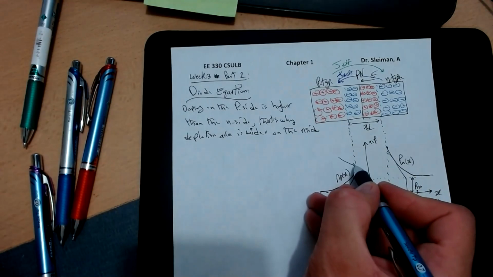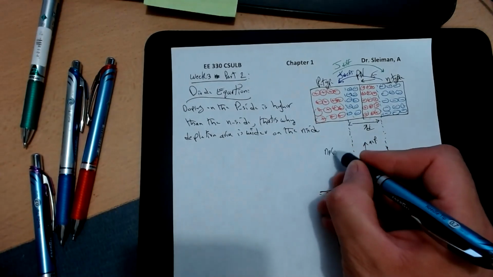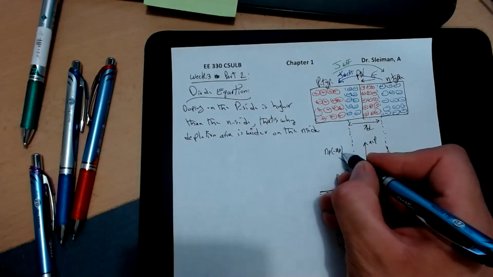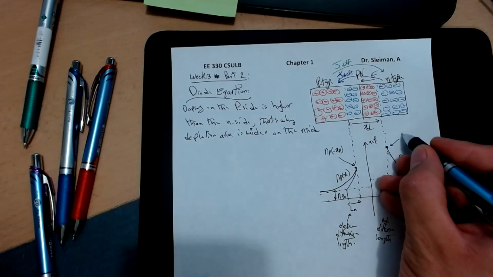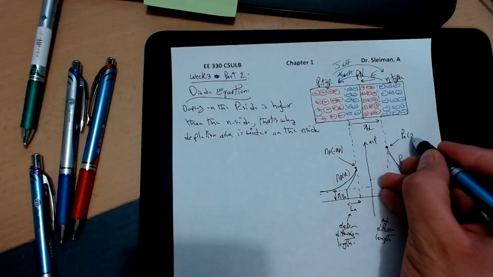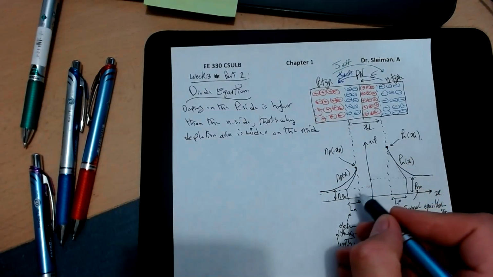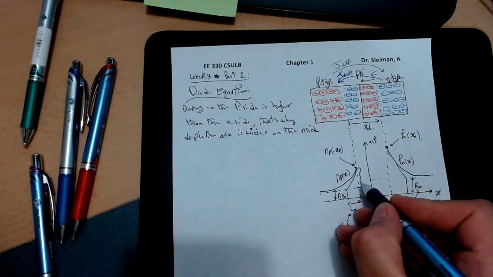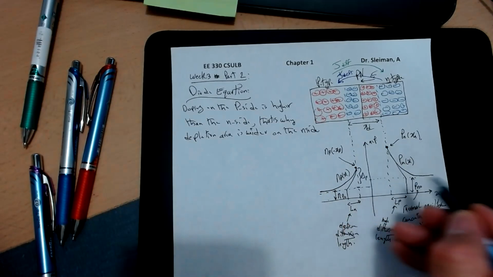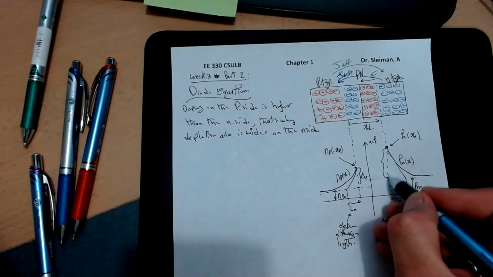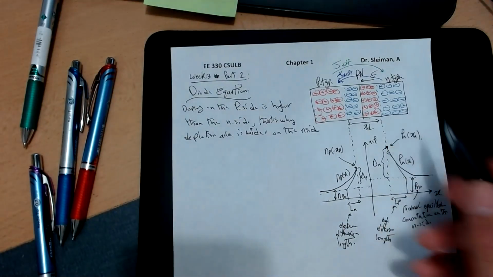At this point we have np of negative xp, and at this point here we have pn of xn. So from here to here, this is the difference in the number of holes, and from here to here, this is the difference in the number of electrons on the n side.